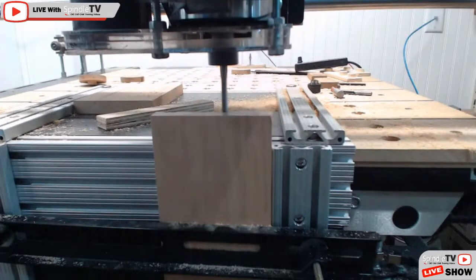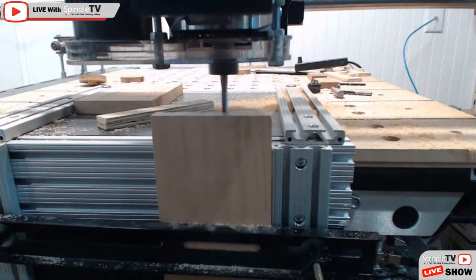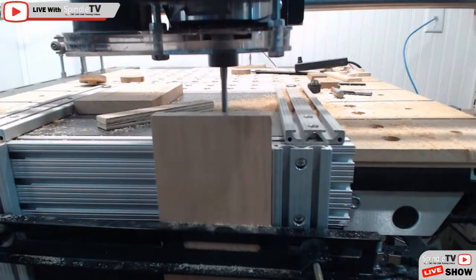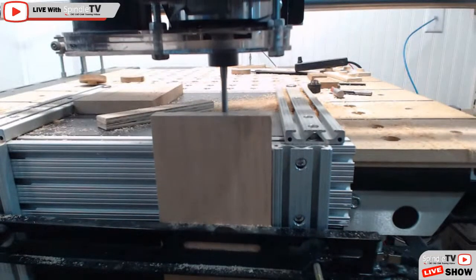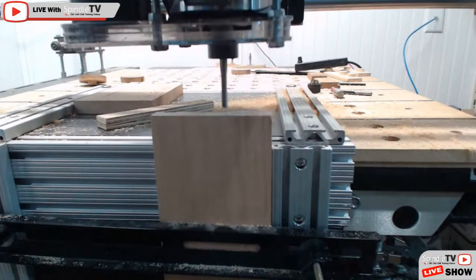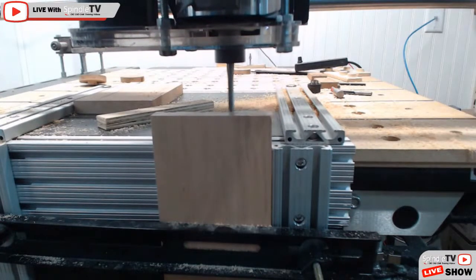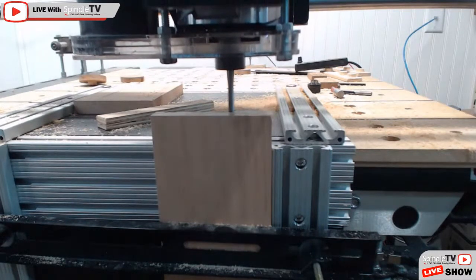Could you have run that program without running that first program? Could I have run the dovetail program without running the first drilling operation? Absolutely. But I risk getting a lot of tear out that way, Dave, because it's taking a full 25-30 second pass.